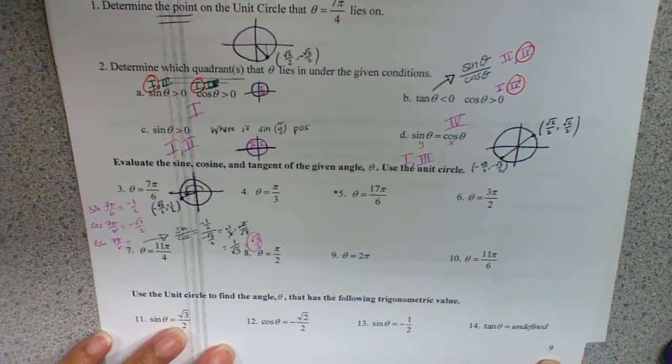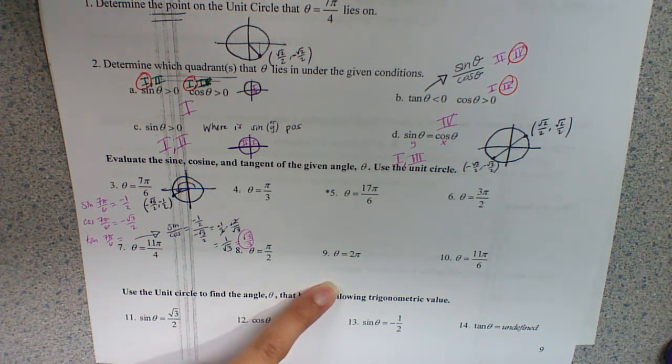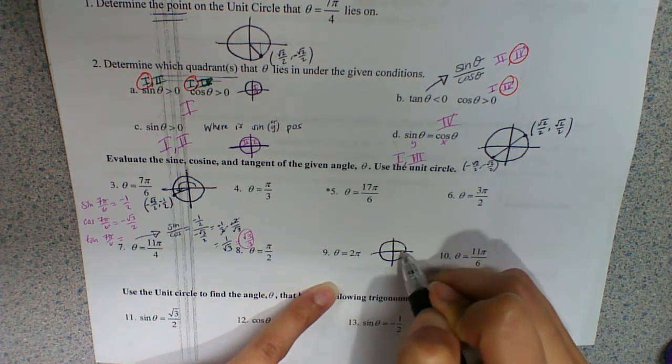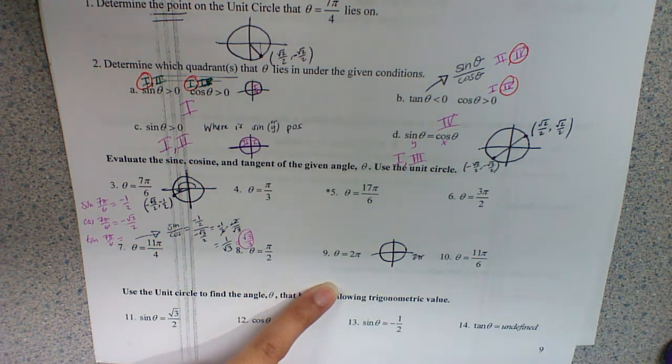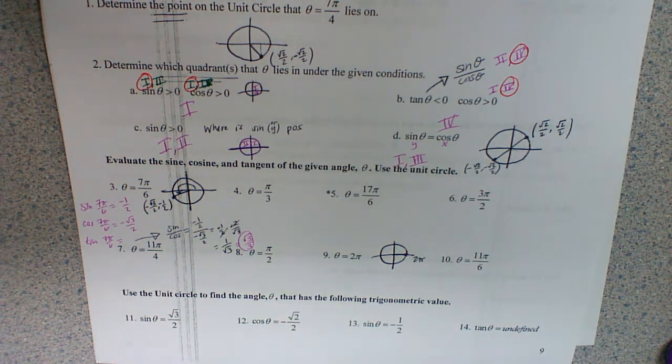Okay, let me go to number 9. So number 9 is asking about 2 pi, and if you remember, hopefully you do, 2 pi is the same thing as 360 degrees. So really, we're looking right over here. After one revolution, of course. But here's 2 pi. Now here's the thing. See if you can figure out the coordinate. I'll give you just a few seconds. See if you can figure out the coordinate at 2 pi.